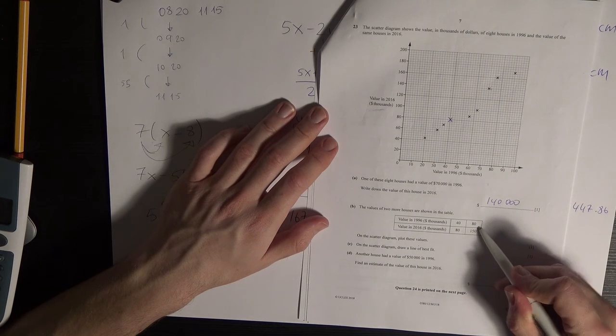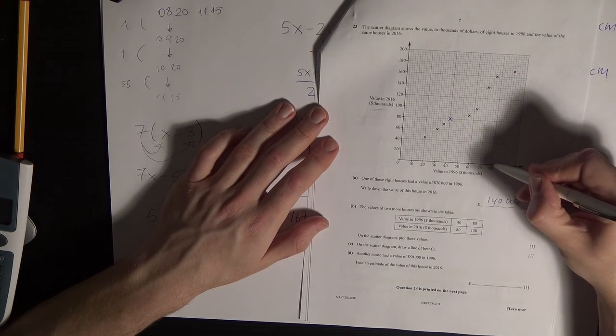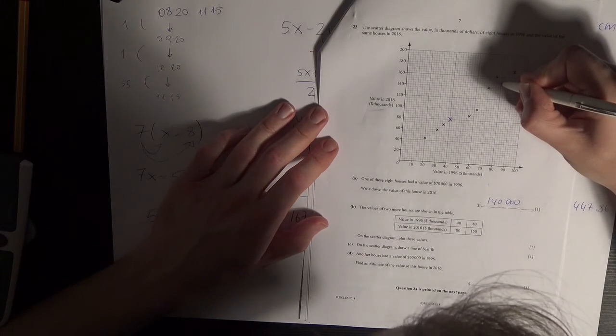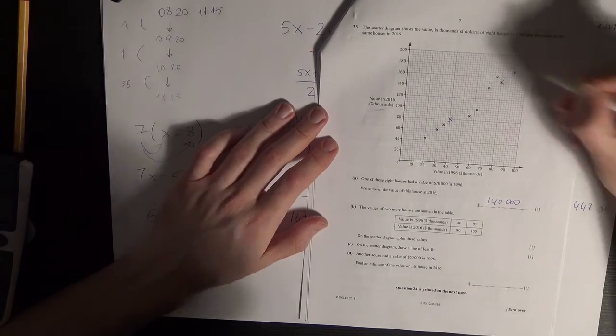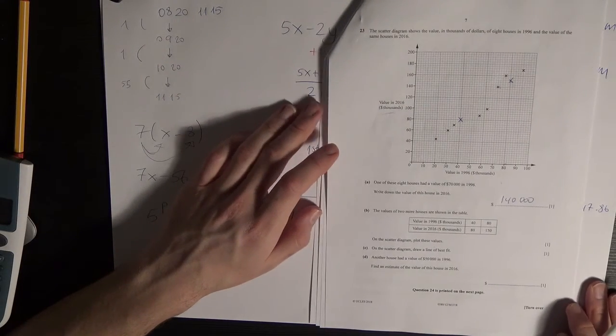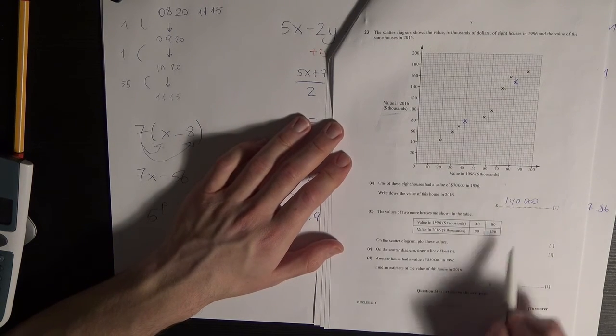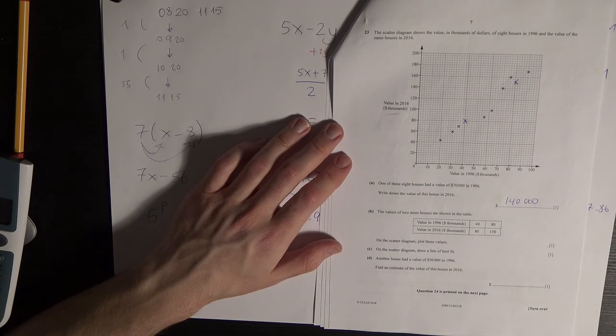And the 1996 is 80. And new price is 150. So I go to 140 and it is about here. Okay? Now I'm good. So I just need to put these points in here, which is also 1 point.